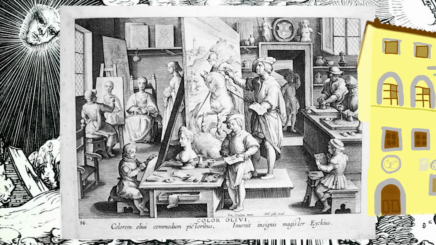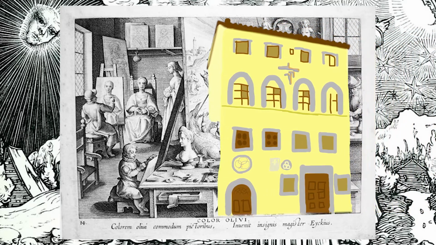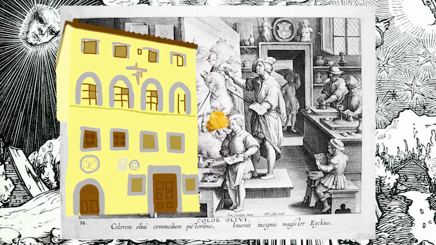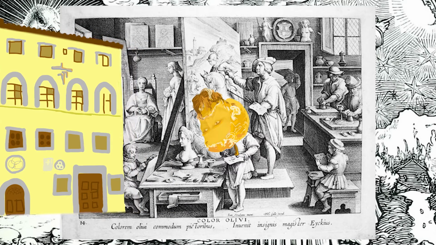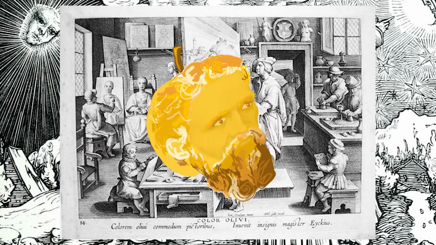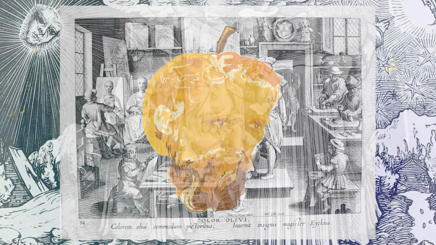The first art academy, as we know it today, was founded in 1560 in Florence. Accademia del Disegno, a famous fellow named Michelangelo, became its director. The academy taught manual and mental skills, the balance between theory and practice that is still appealing today.